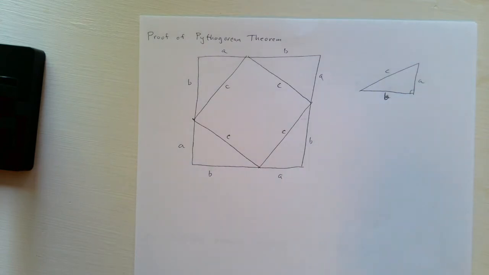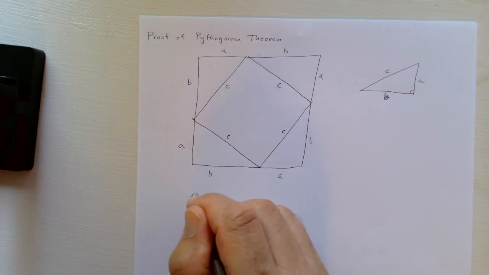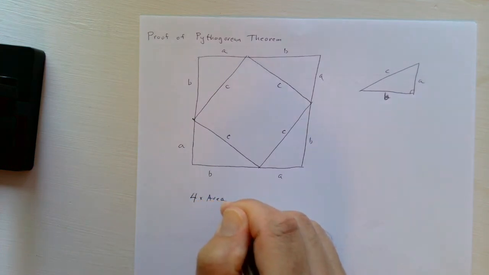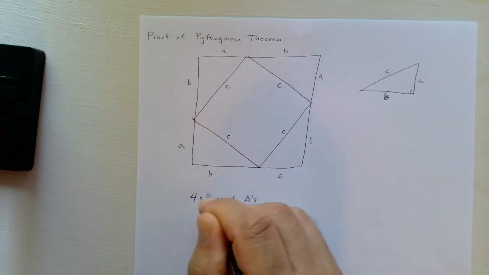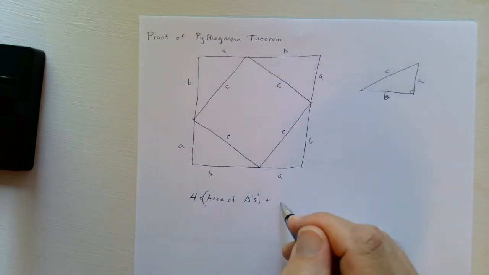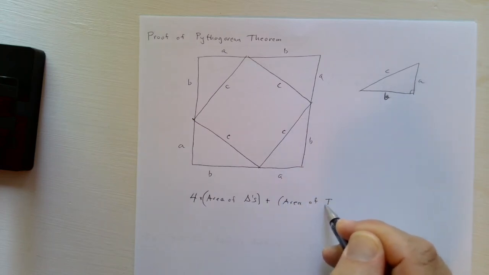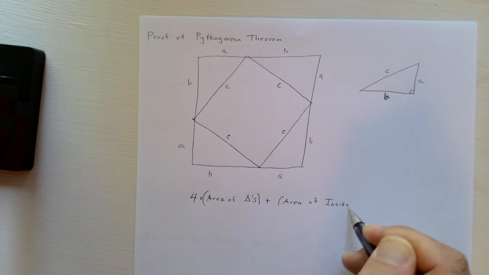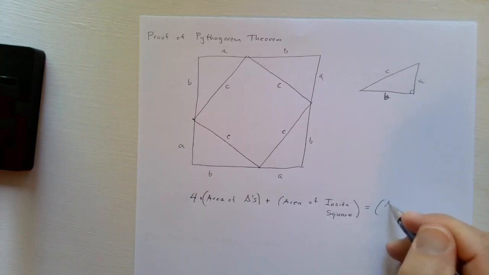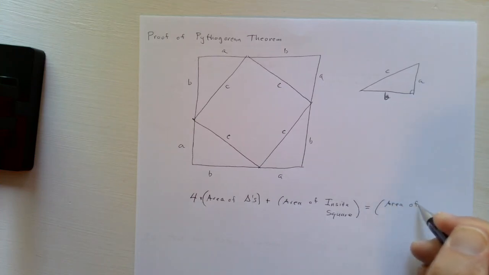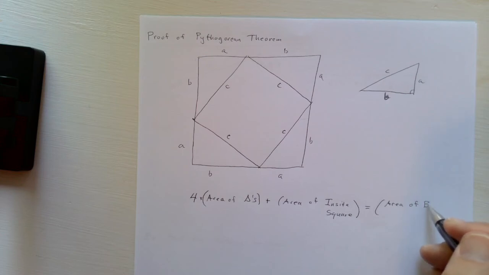Okay, and then we know how to compute the area of a triangle and the area of a square, so we can just set up an equation like this. So we can see that we have 4 times the area of the triangle plus the area of the inner square, and that's equal to the area of the outside square, or the area of the big square.